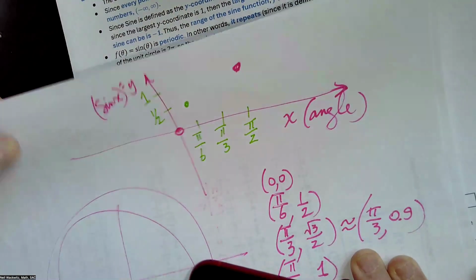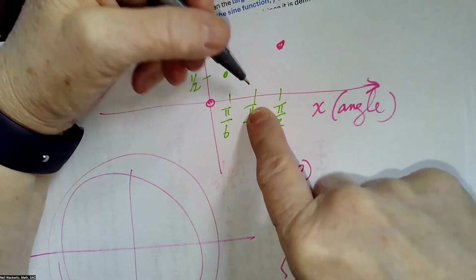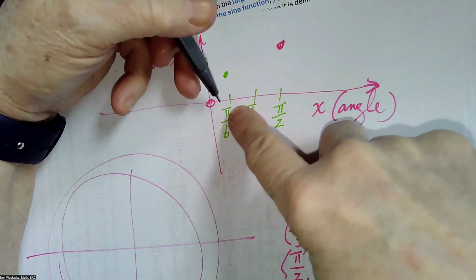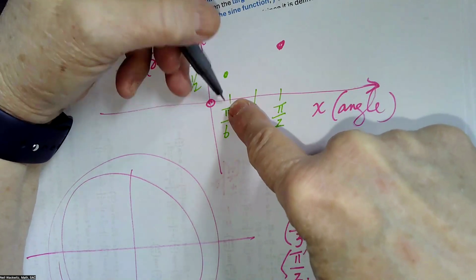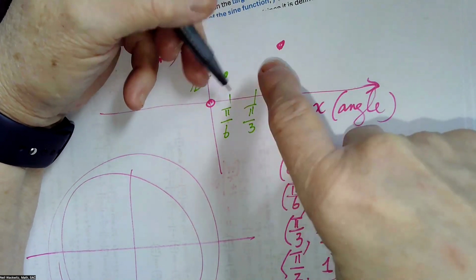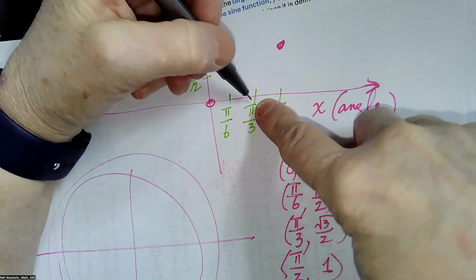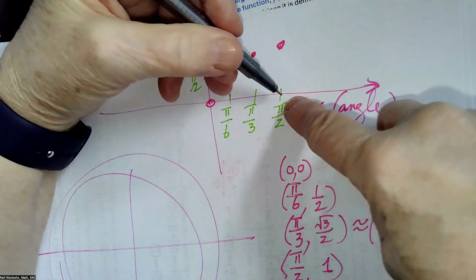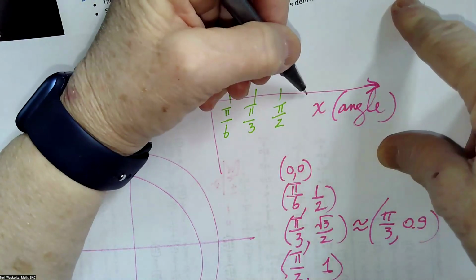The reason why that's helpful to us is that we're only moving a third of the way. So a third of the way over, we are up to 1/2 from 0. A third of the way more, and we're almost to 1. A third of the way more, we're at 1.